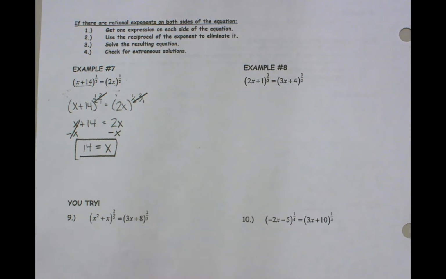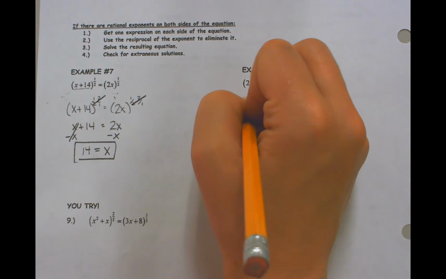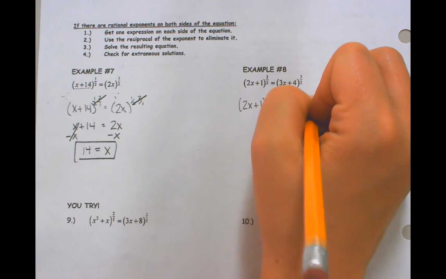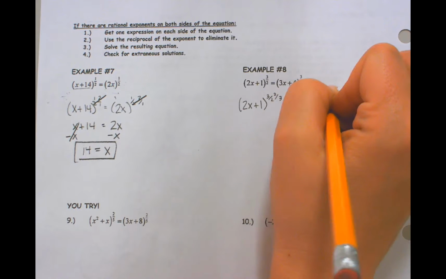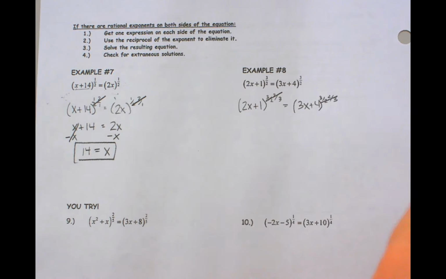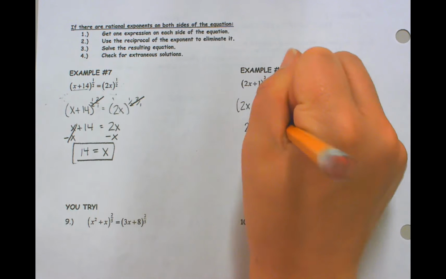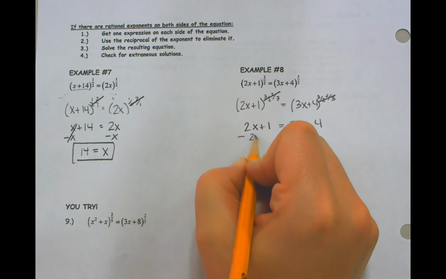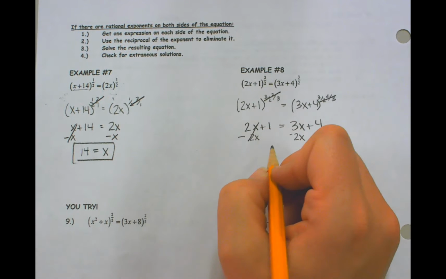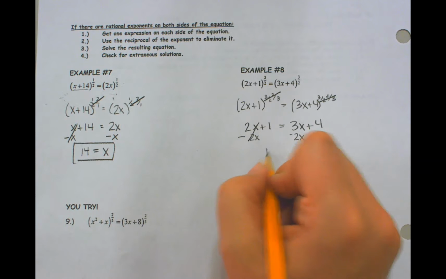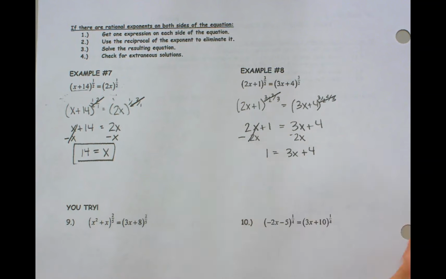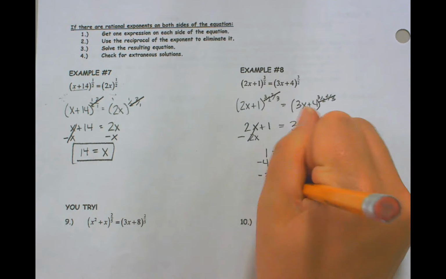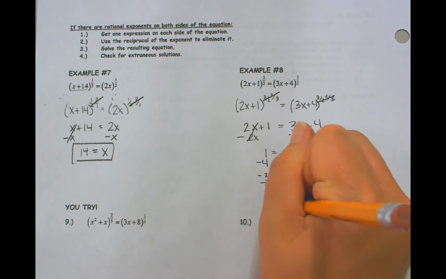So looking at number 8, we're going to do the same thing. We're going to take 2x plus 1, raise it to the 2/3 power. That will cancel both of our exponents or make them 1. So then I have 2x plus 1 equals 3x plus 4. If I go ahead and solve my equation for x, I would subtract 2x from both sides. I get 1 equals x plus 4. If I subtract 4, I get negative 3, which allows me to solve that x equals negative 3.